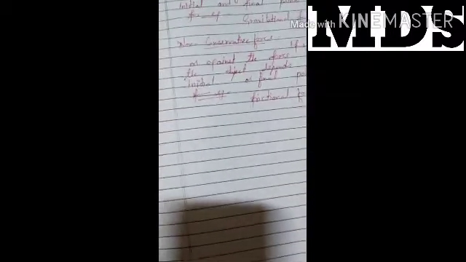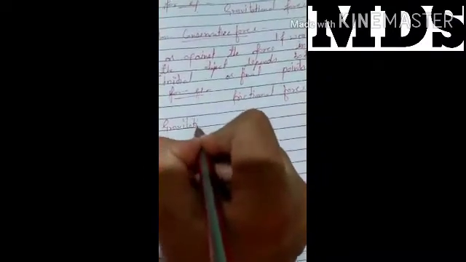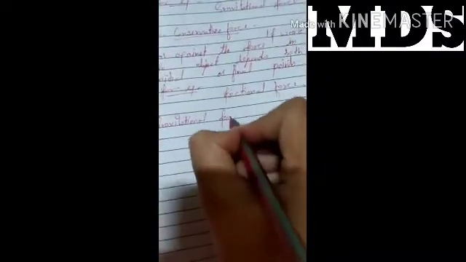Gravitational force is conservative in nature. How can we prove it?